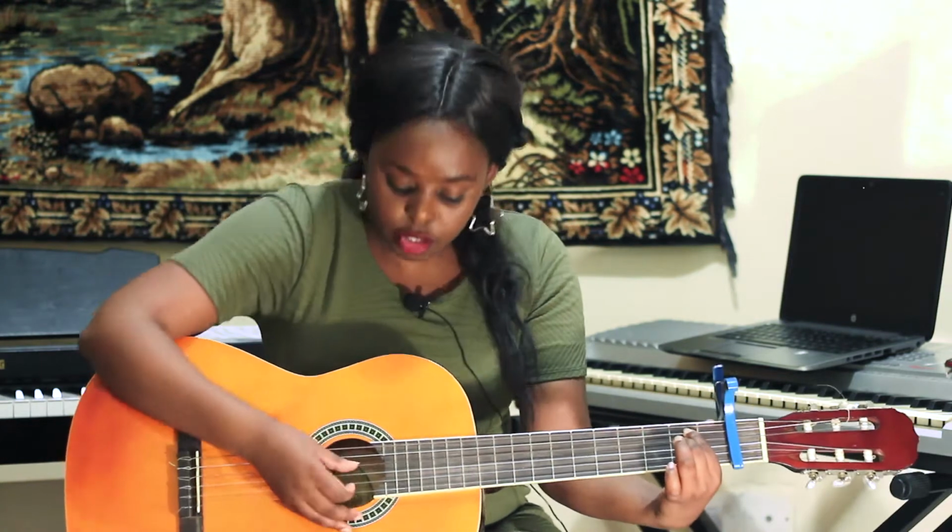There. So this G sharp is also an A flat. So basically the chord that you're holding is an F, A flat, C. F minor chord. So from E minor chord without a capo to an F minor chord with a capo on the first fret.